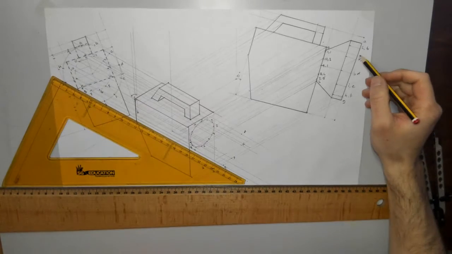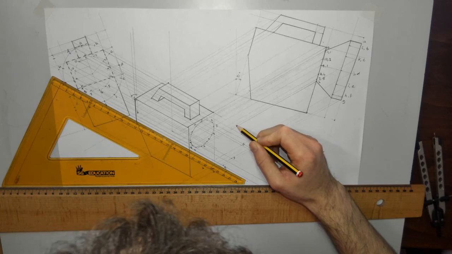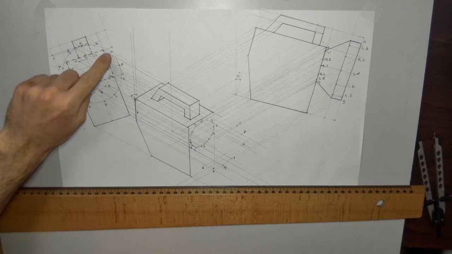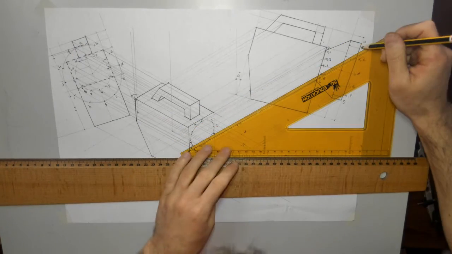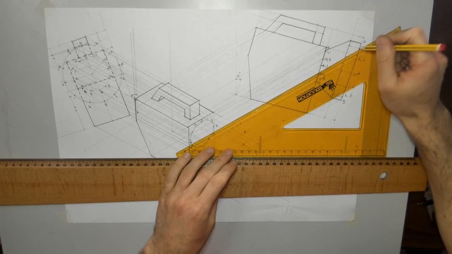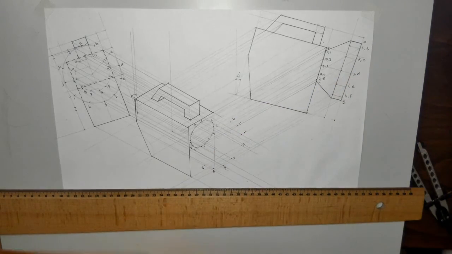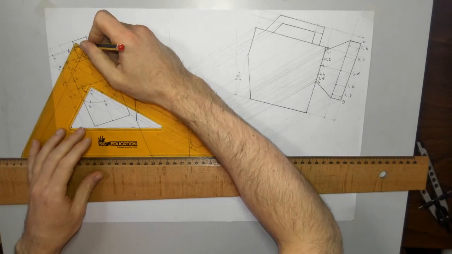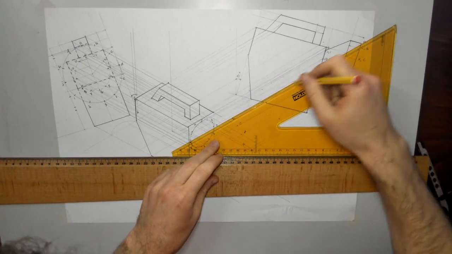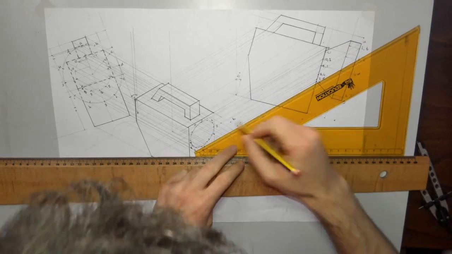C and B are going to be on the same line, so C is this point here, and then B passes through the same line there. So I can take B in as well. And then the top point A. It's that point there.